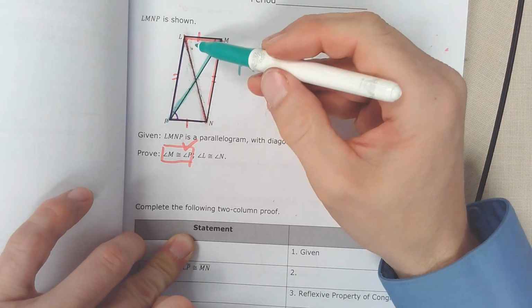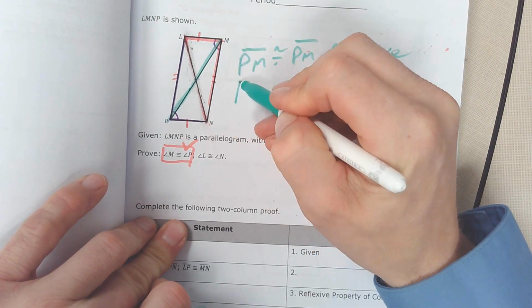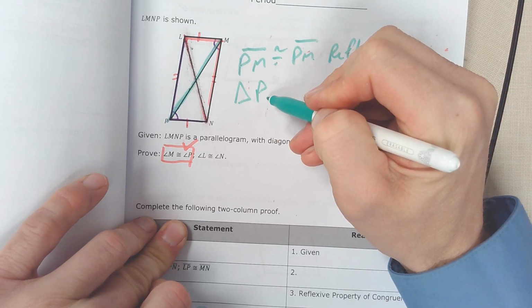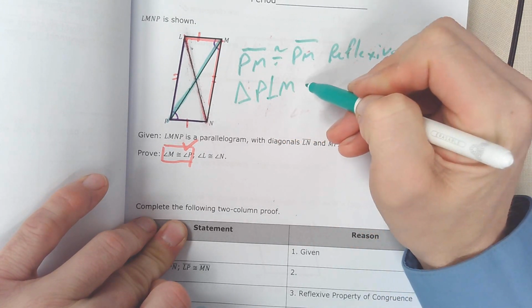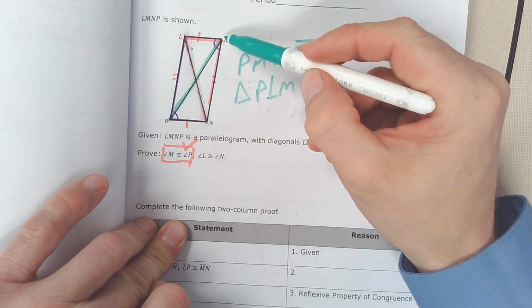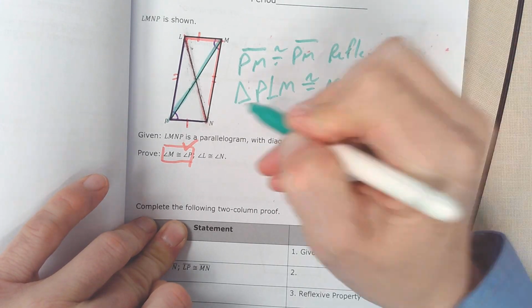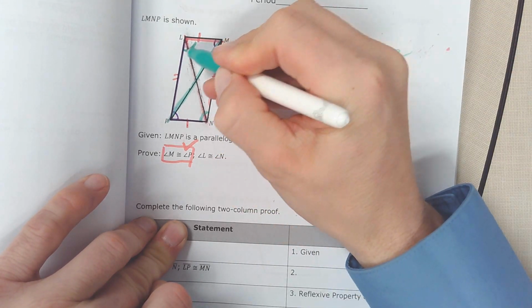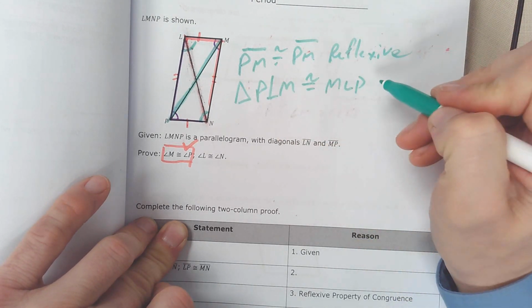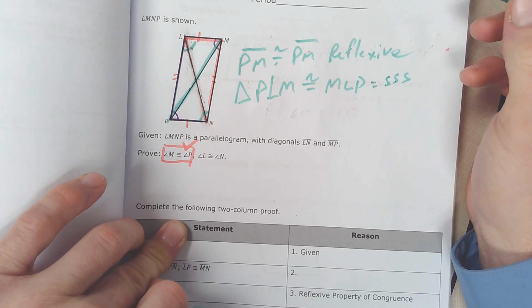So now I have triangle PLM congruent to triangle MNP, because of side-side-side.